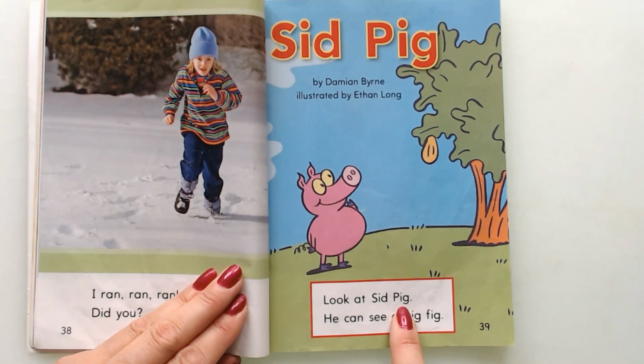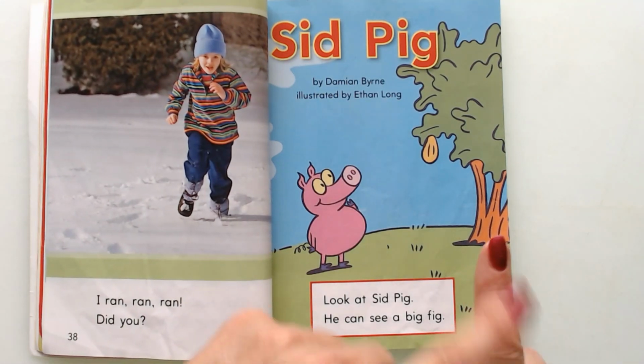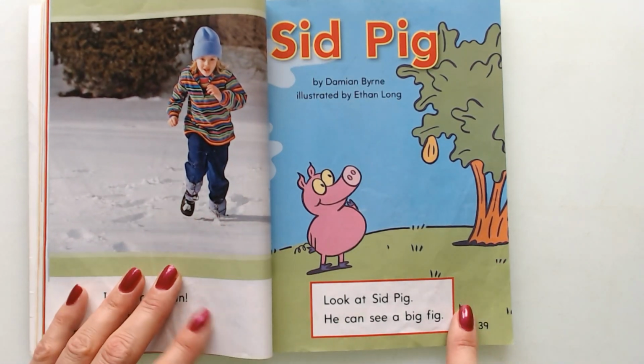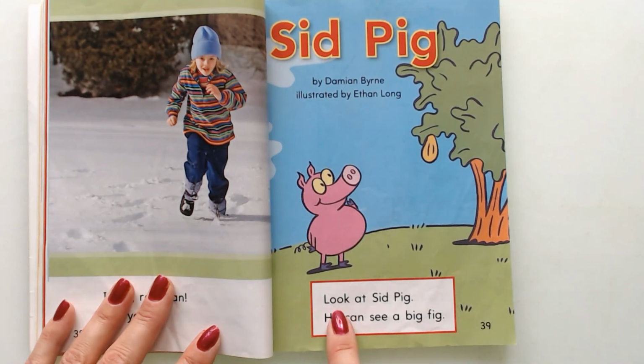Are we all reading together? Did you forget to put your finger on the words? Let's start again. If you can get to right here and put your finger on every single word, then you can say, good job. Okay, let's try it. With your finger underneath the word you are practicing. Ready? Read.